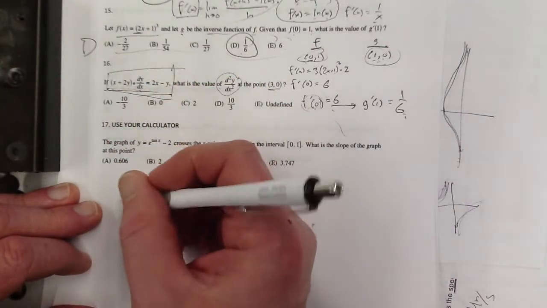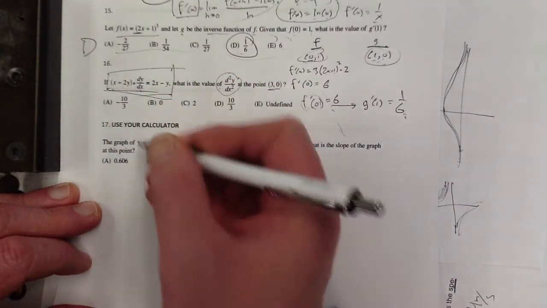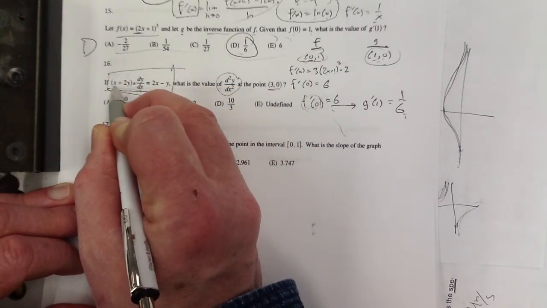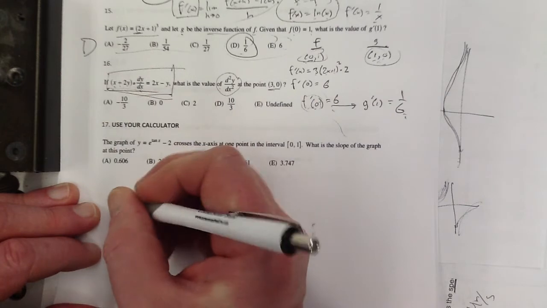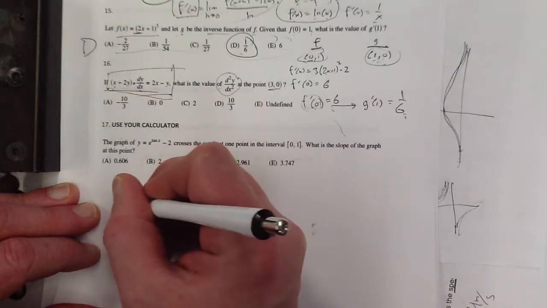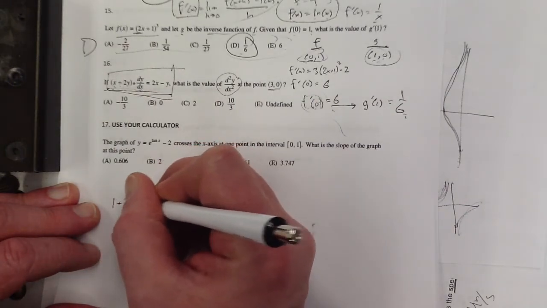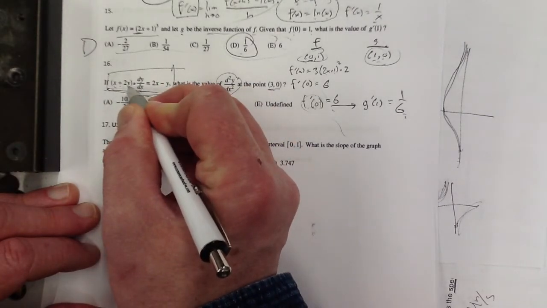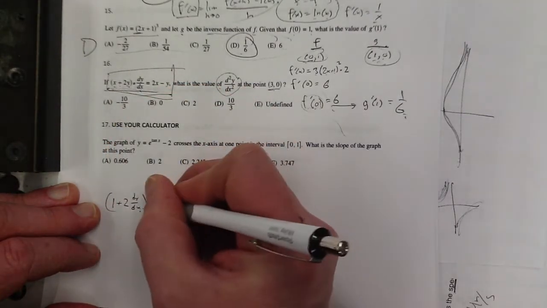So x, the derivative of the first is 1 plus 2 dy/dx. That's the derivative of the first. Remember, every time we take the derivative of a y, one of those pops up.